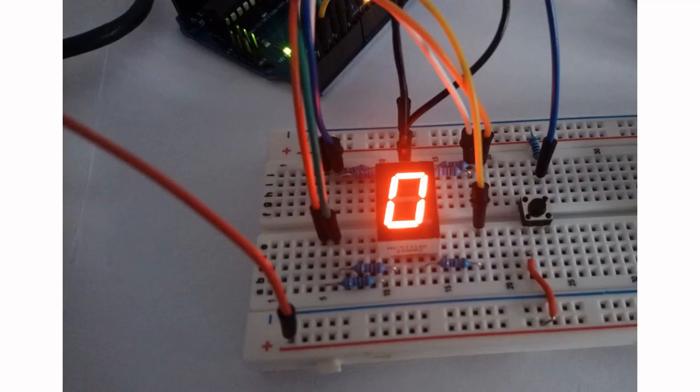Now, in my previous video, in fact, my last video, I showed you how to interface or connect a 7-segment display like this to the ATmega 328, and we got that to count from 0 to F hexa.